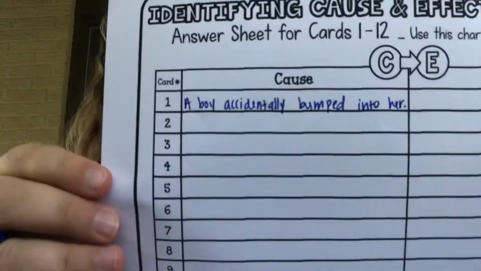A boy accidentally bumped into her. So there's my very first cause right there.